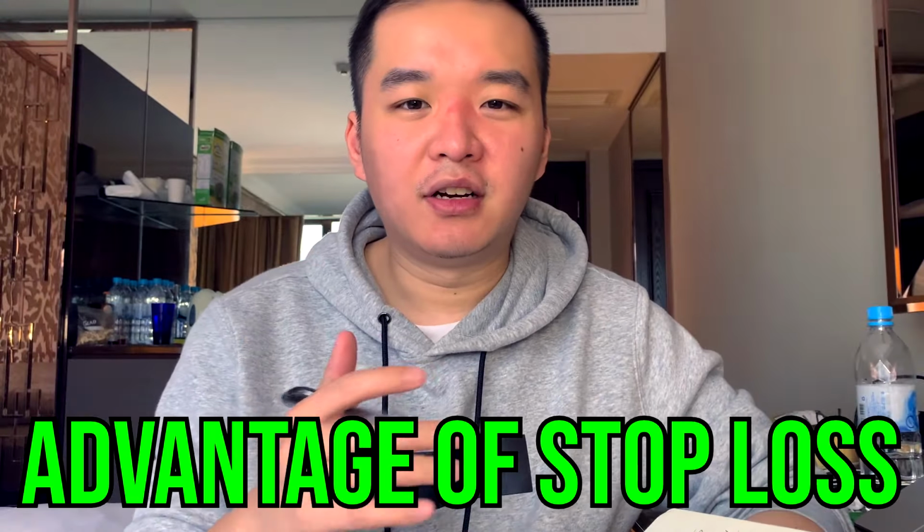Now the advantage of stop loss is very clear. If you set it to exit at 90, most of the time you're going to be able to exit at 90 unless the stock suddenly gaps down or jumps down because of a large sell order. When you enter into your trade, you'll know exactly how much you'll lose. And to some people, this will give them peace of mind. It will make them sleep better at night.